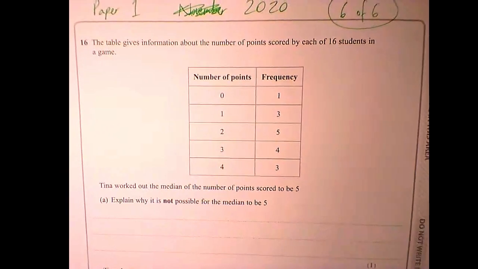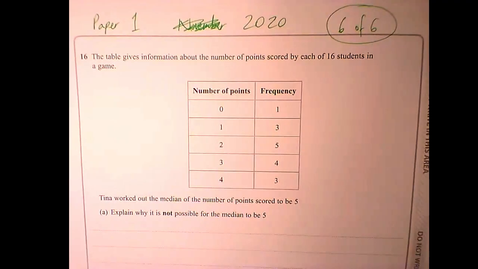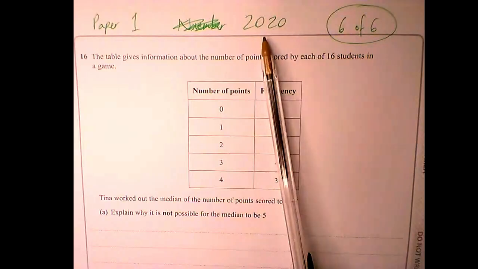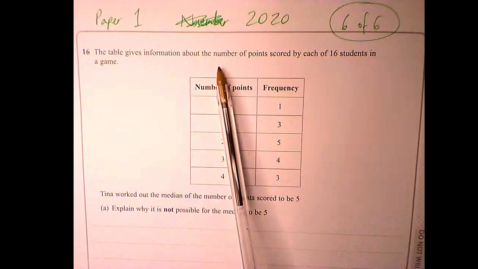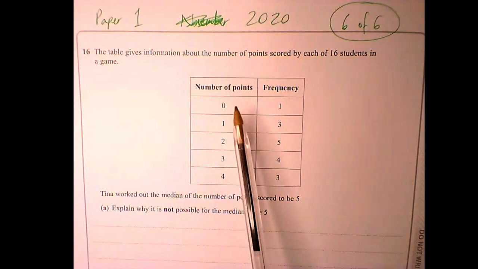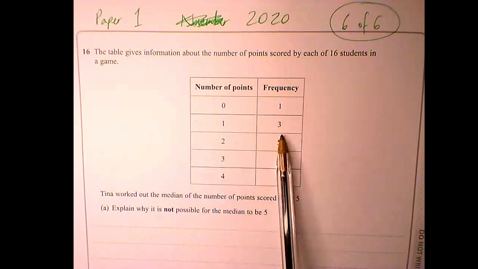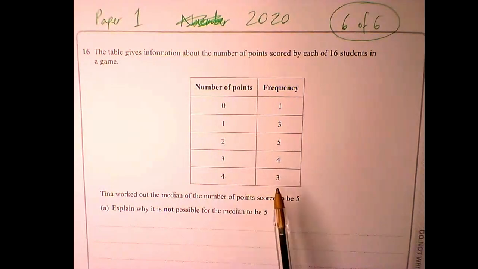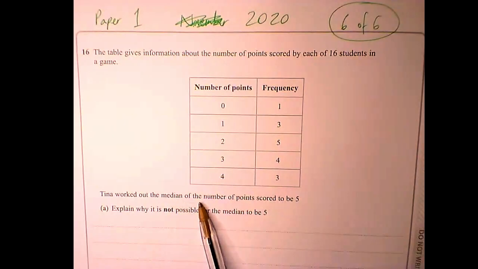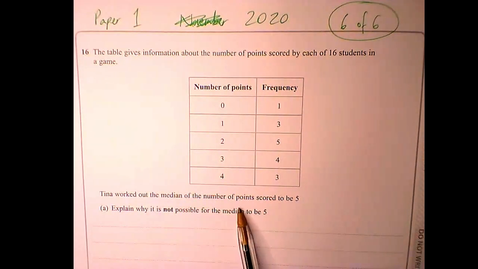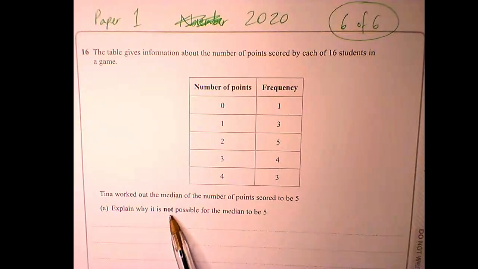All right, this is our last question. This is a paper 1 question, so this is a non-calculator paper question, from 2020. The table gives information about the number of points scored by each of 16 students in a game. So the number of points are: 0 happens once, 1 happens 3 times, 2 happens 5 times, 3 happens 4 times, 4 happens 3 times. Tina worked out the median of the number of points scored to be 5. Explain why it is not possible for the median to be 5.